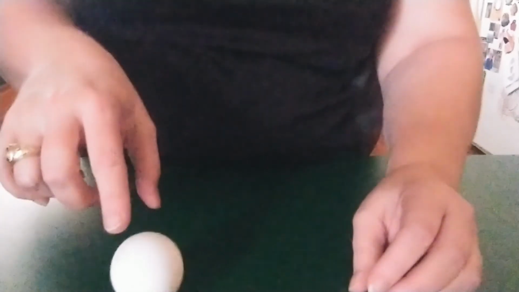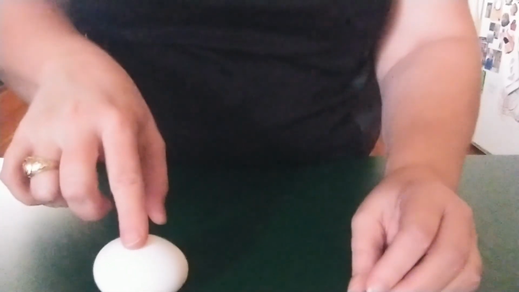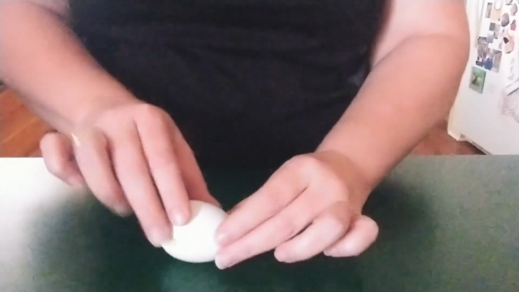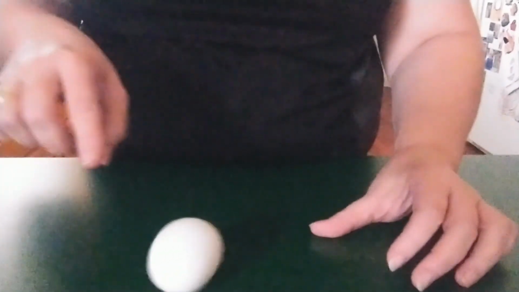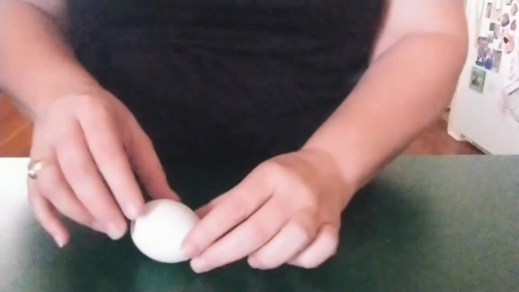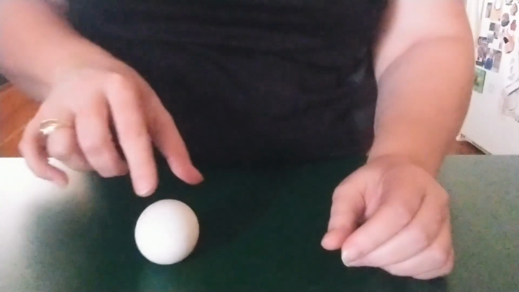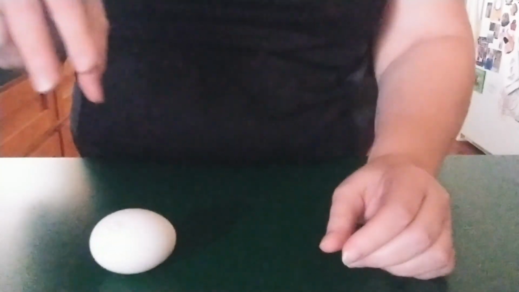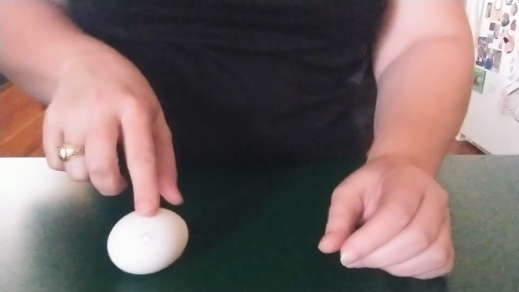Spin it, stop. Okay, let's do these one more time. So here's egg A again. Spin it, stop. Spin it, stop. Okay? And one more time with egg B. Spin it, stop. Spin it, stop.